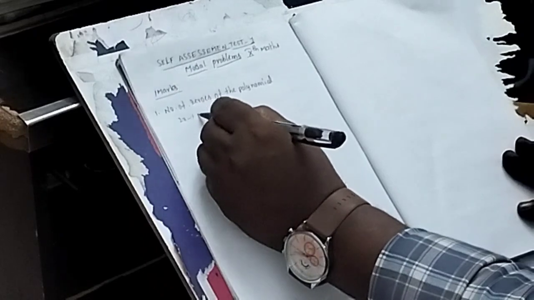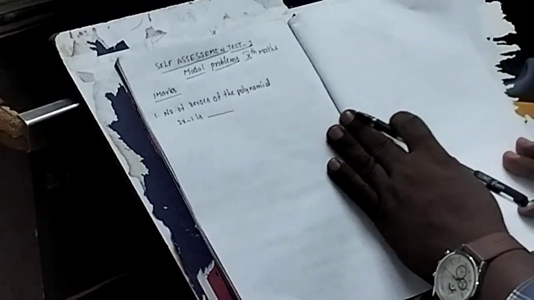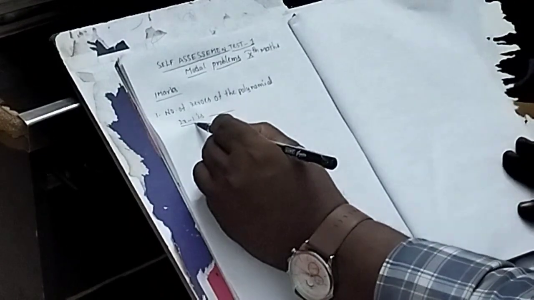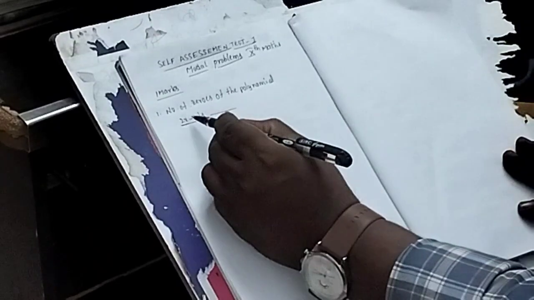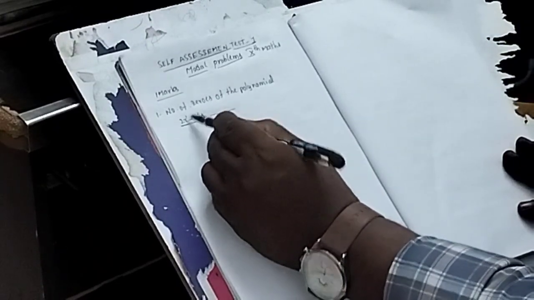For example, the polynomial is 2x minus 1, where the degree of the polynomial is 1.